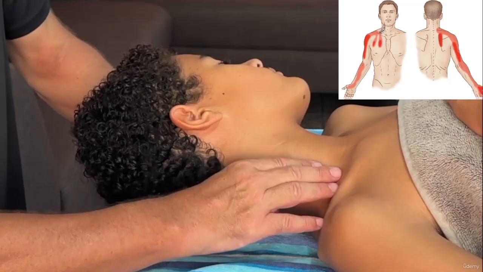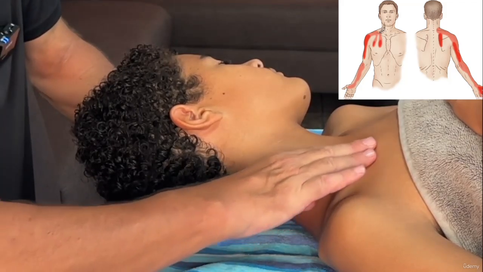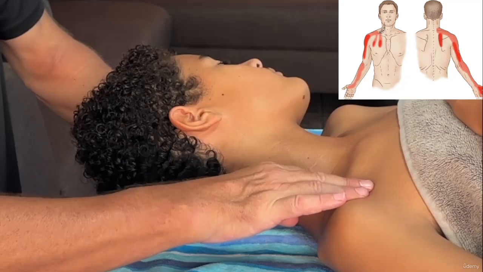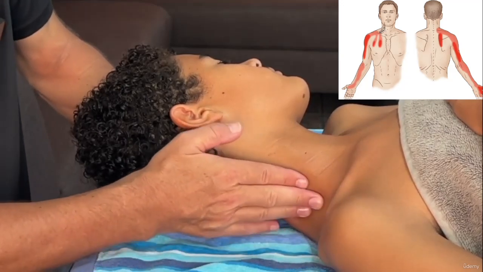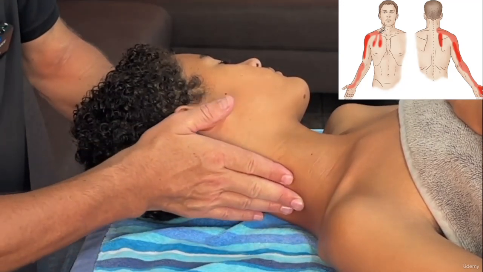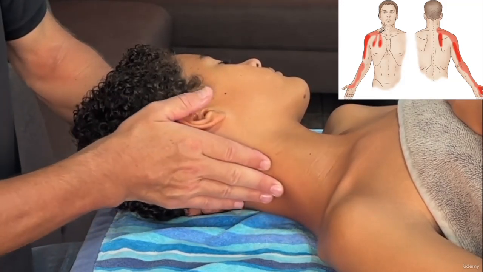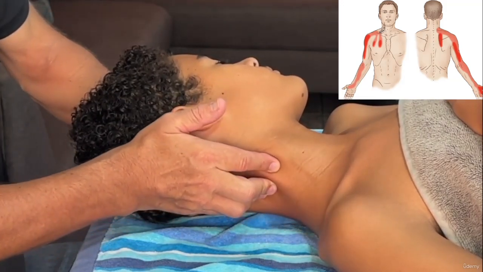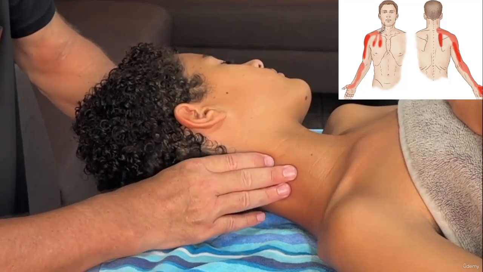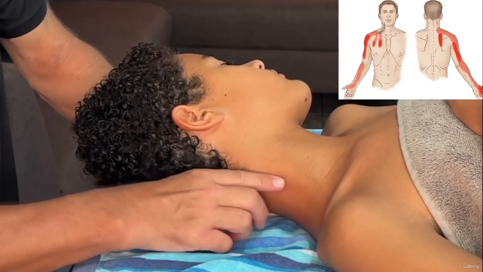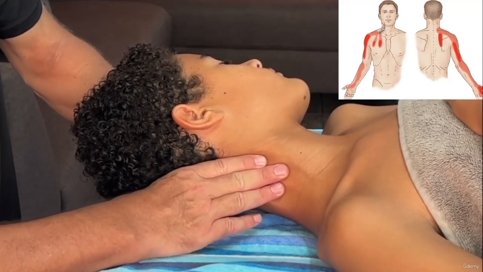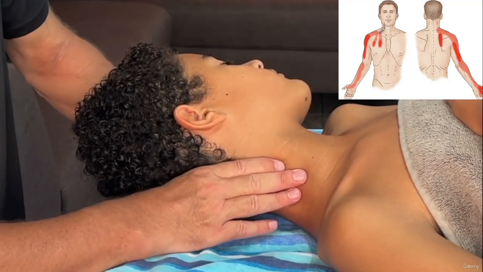Now, these ones through here can refer pain into the chest, and the front of the shoulder here. As you see the pain referral patterns down the arm, there can be tingling and numbness with this because there's a neurovascular bundle going down through here. So you've got to be very, very careful as you work through these, okay?